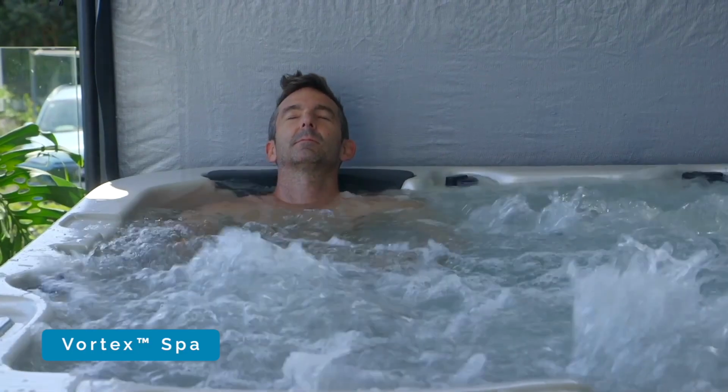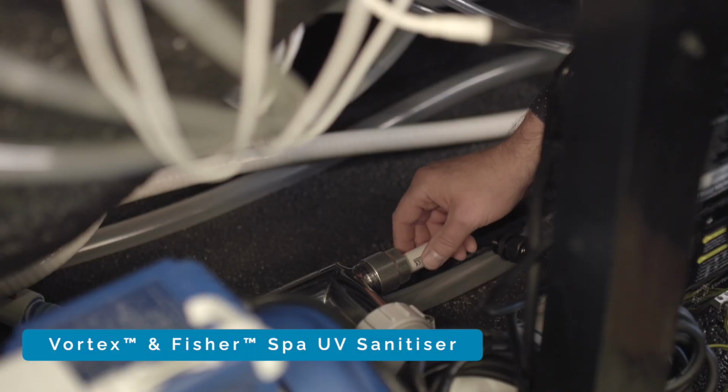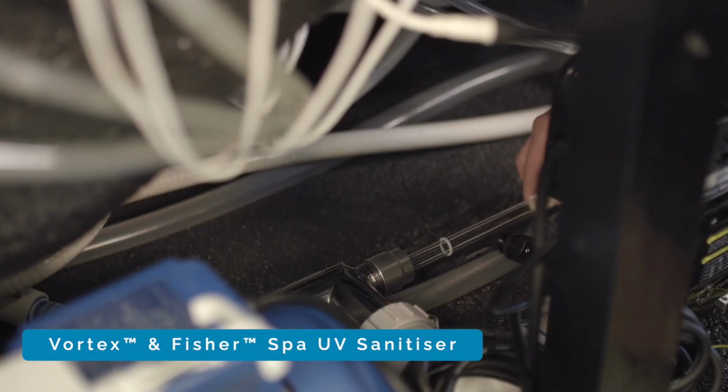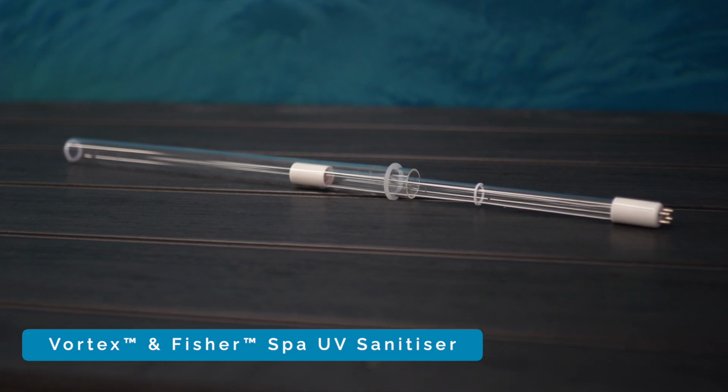It's a clarifier. You still need to use a sanitizer like chlorine or bromine or some variation of that. Most spas on the market have an Ozone clarifier on them. I won't spend too much time on that. The next most common is a UV sterilizer. Now, UV sterilization is used in water bottling plants and public swimming pools. Very good, kills hard to kill bugs.